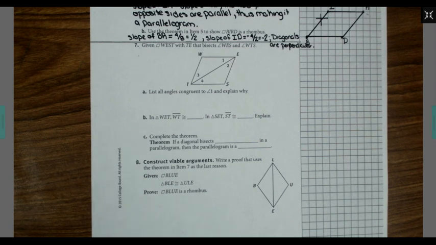Number 8, write a proof that uses the theorem in item 7 as the last reason. We're given parallelogram BLUE. We're given triangle BLE is congruent to triangle ULE. And it wants us to prove that parallelogram BLUE is a rhombus.